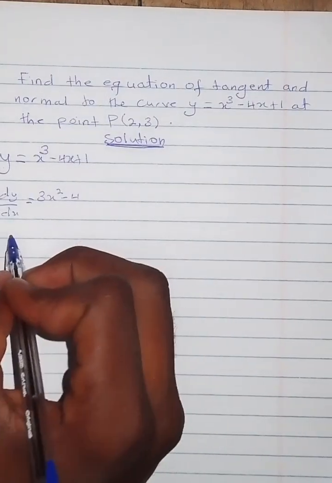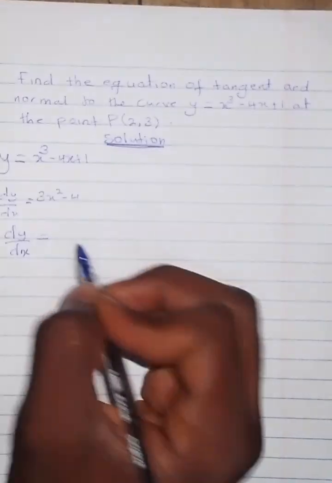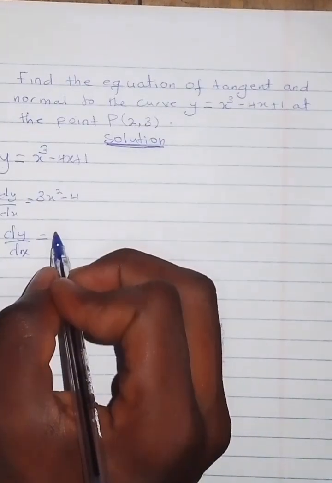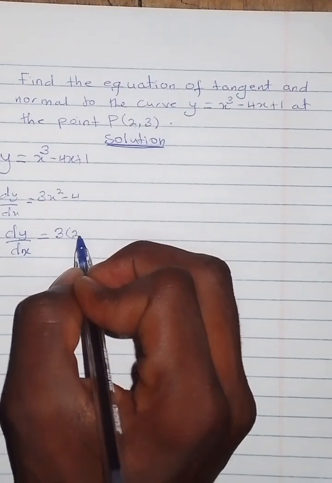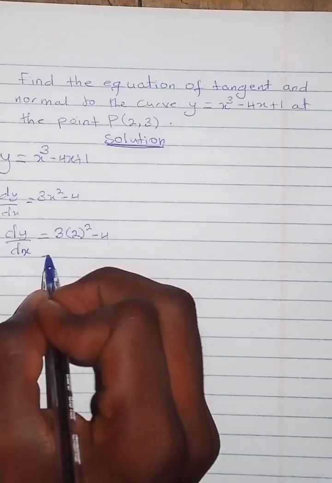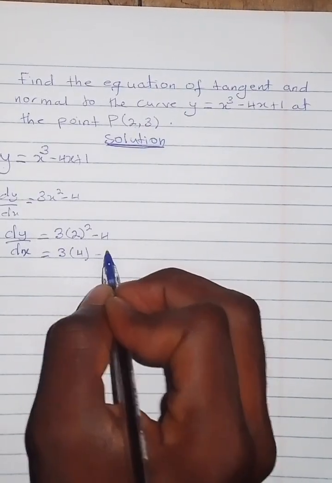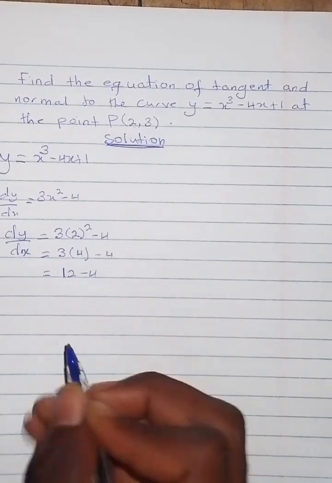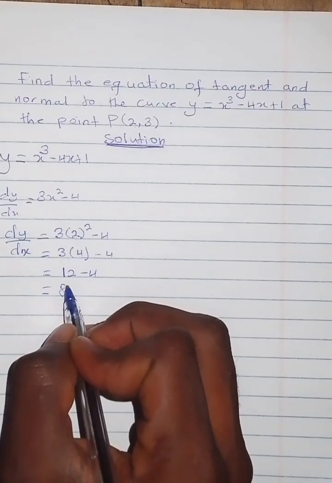To find the numerical value, we put the x coordinate into the gradient function. So it will be 3 times 2 squared minus 4. This will give us 3 into bracket 4 minus 4. This will be 12 minus 4. Then the gradient will be 8.